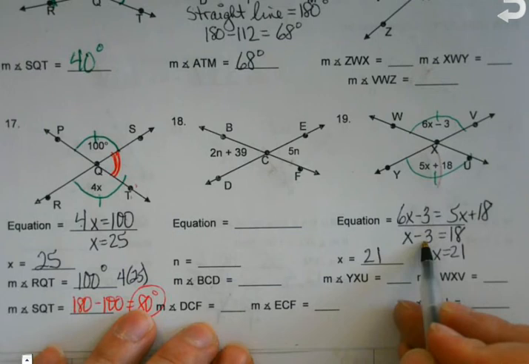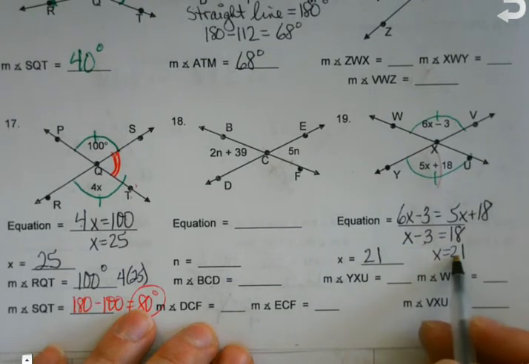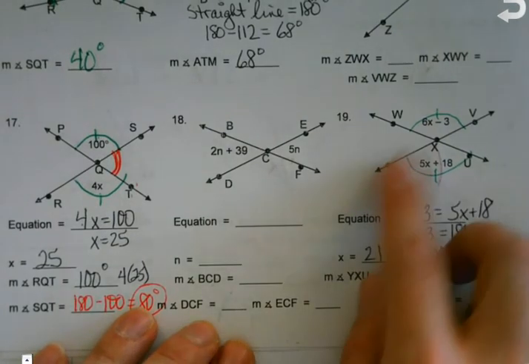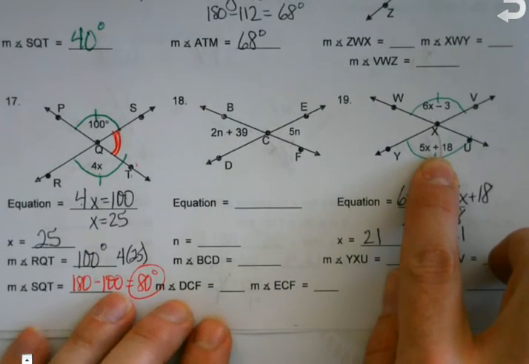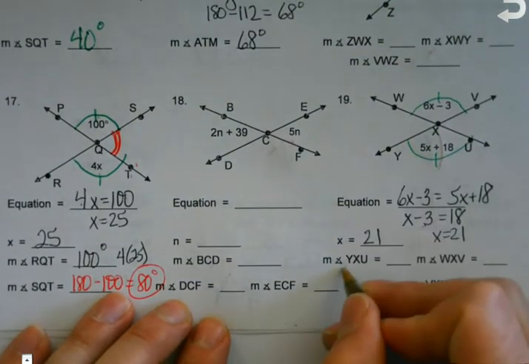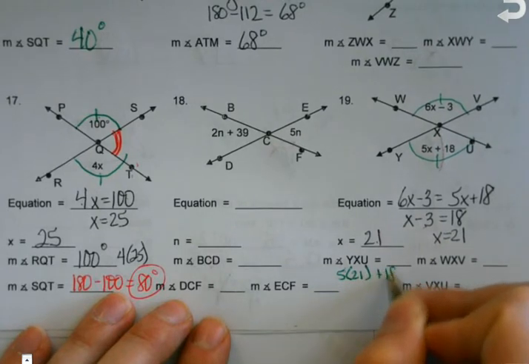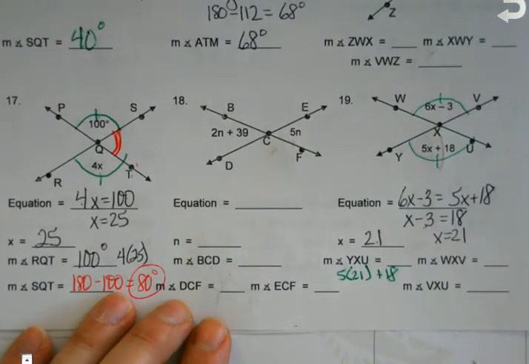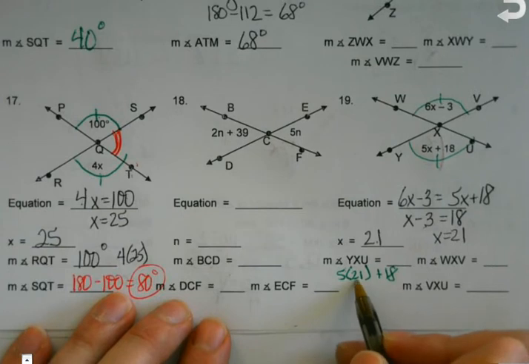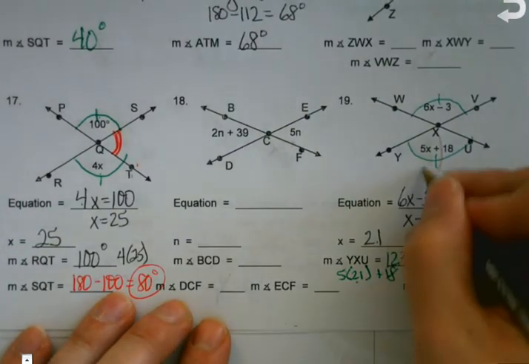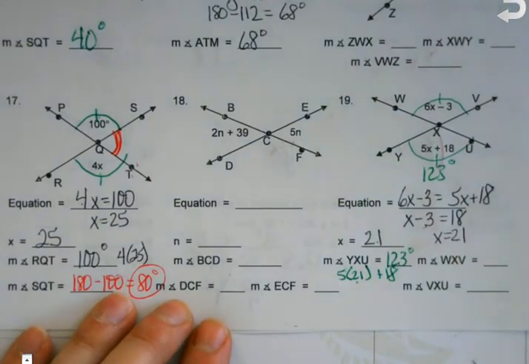Yep, added the 3 back over. 18 plus 2 is going to be 21. Okay? So again, then I just start plugging in values. It's going to be this value. So 5 times my x, which is 21, plus 18. 105 plus 18 is 123. So I know this is 123.